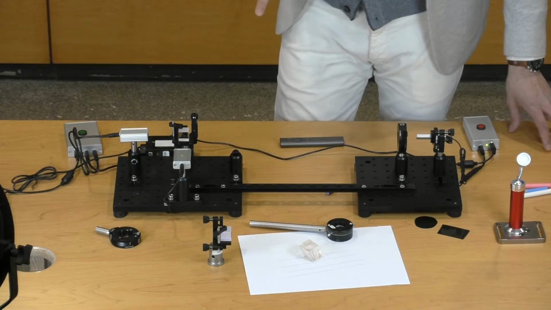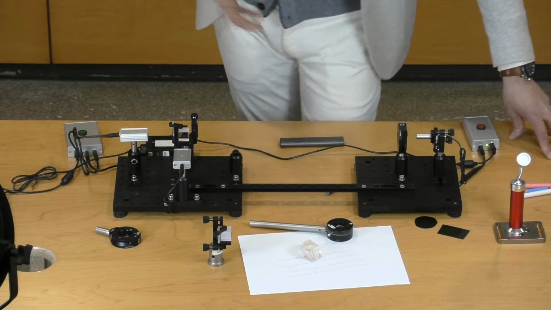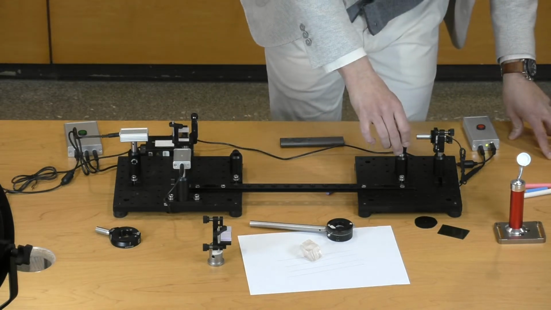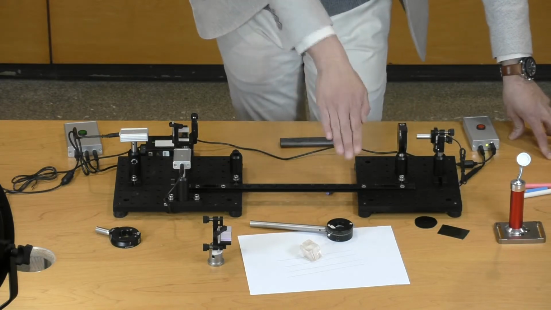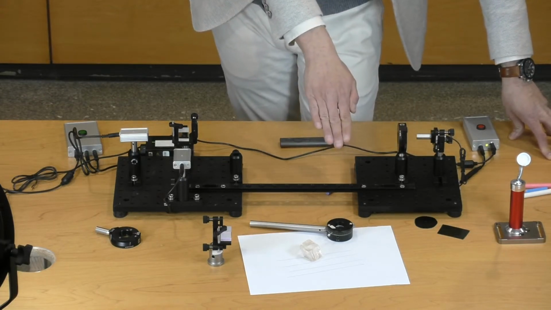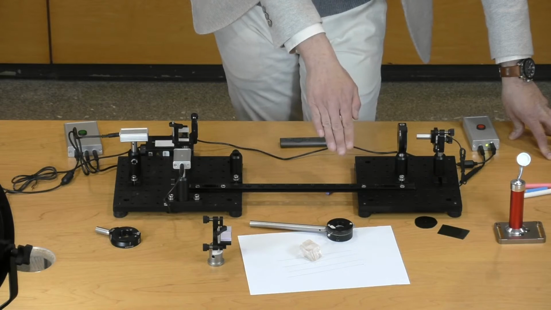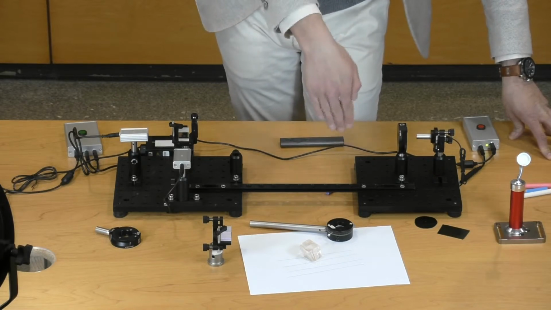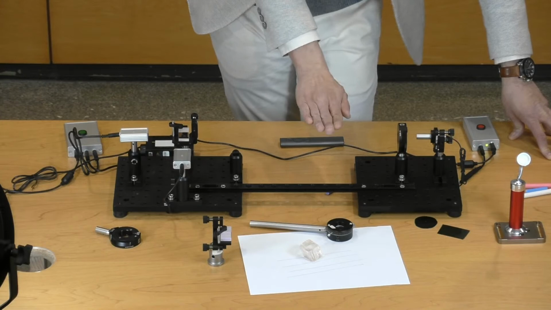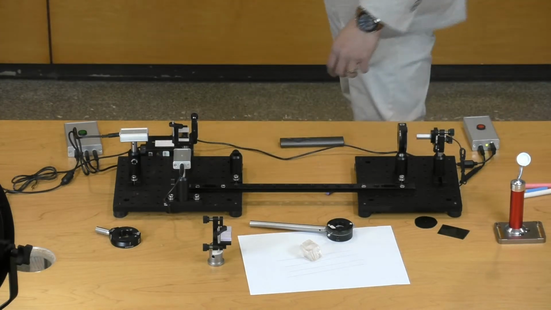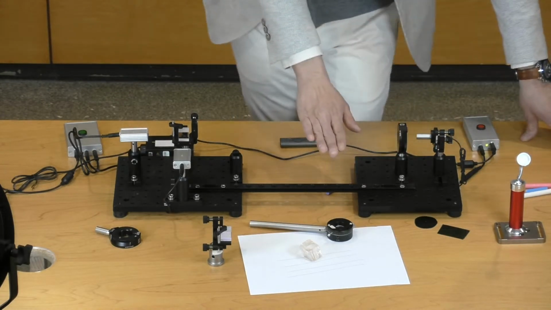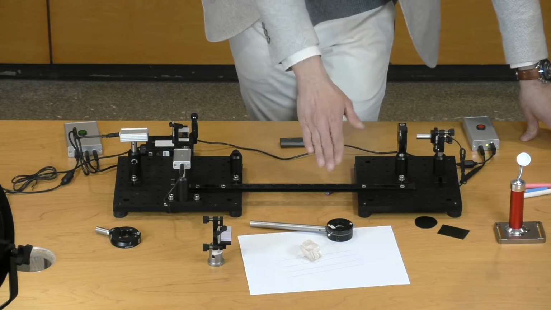And now I can be in a superposition state, so I rotate that, and now I'm at a 45-degree angle. Okay? So 45 degrees means that I have both vertical and horizontal polarization. This is what we had earlier on the blackboard.